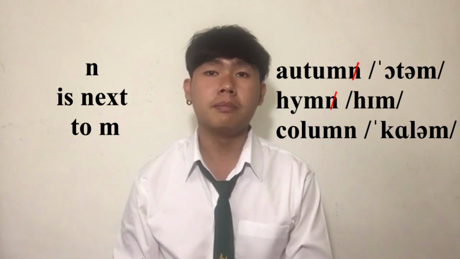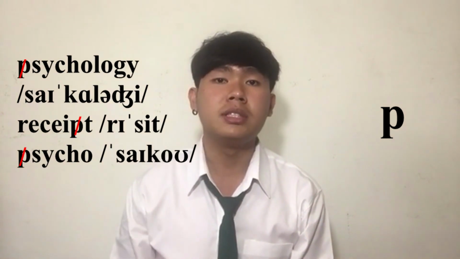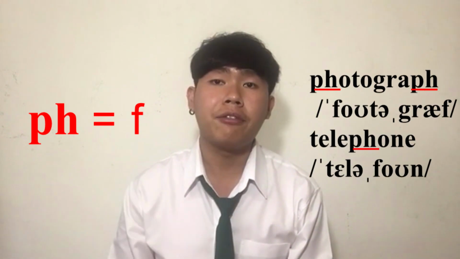And the next is letter N. The letter N is usually silent when it is next to the letter M. For example, autumn, hymn, and column. Okay, next, the letter P. The letter P can also be silent in words like psychology, receipt, or cycle. And now, remember that the letter P can also change when it's next to the letter H. PH together can often mean the F sound, like in the example photograph and telephone.